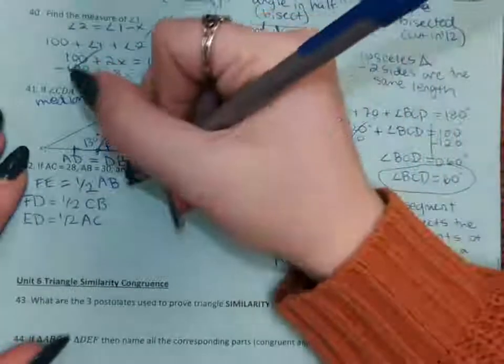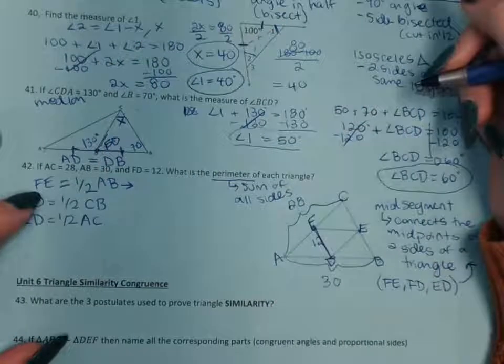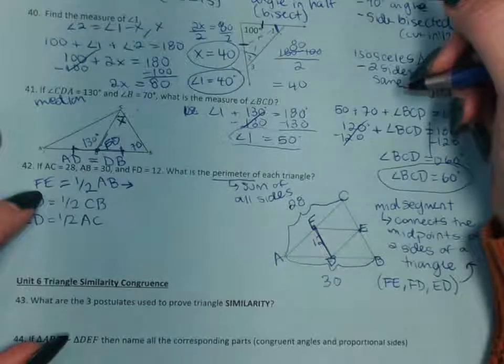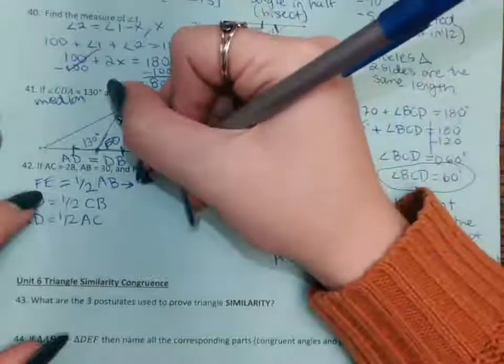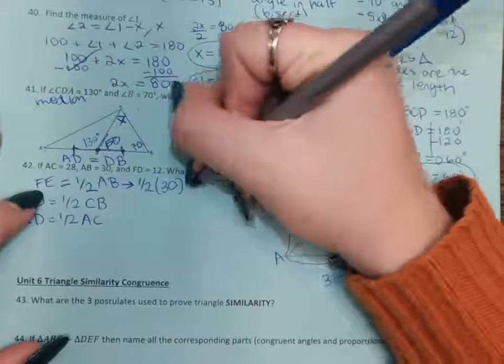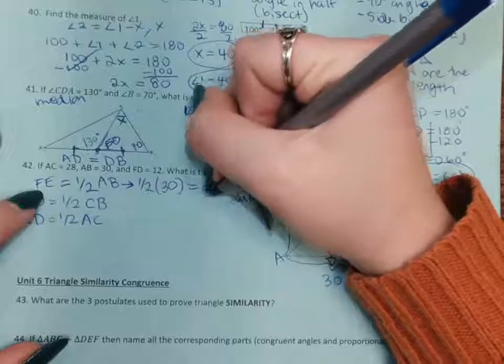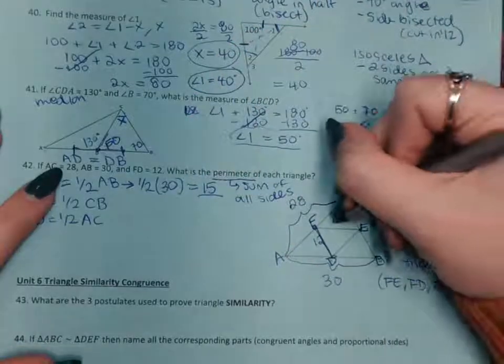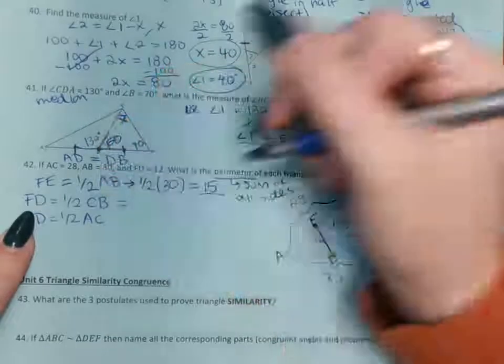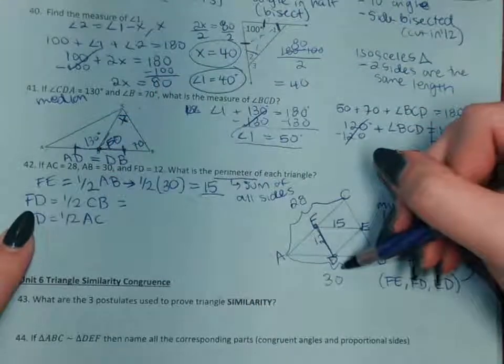So we do not have FE, we want to find FE because I need to find the perimeter. Okay, so I know AB is 30, so 1/2 of 30 would give me 15. So I know that FE is 15.